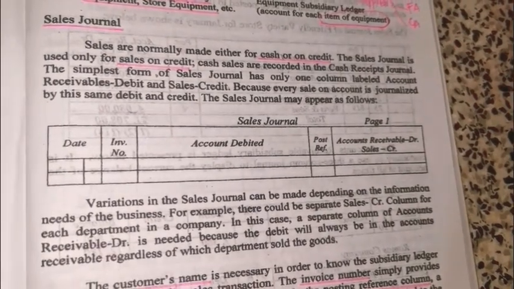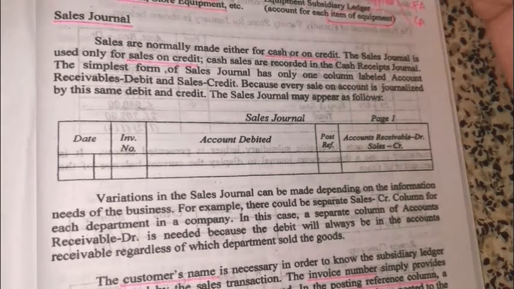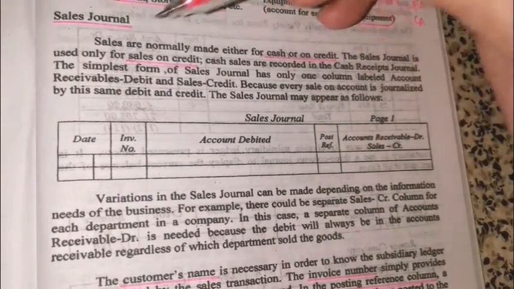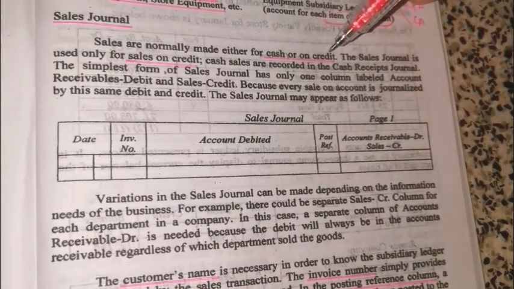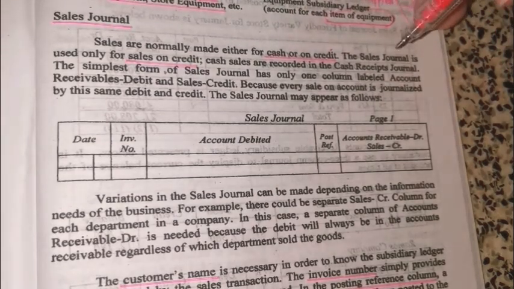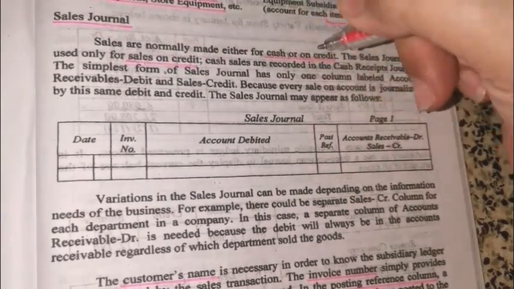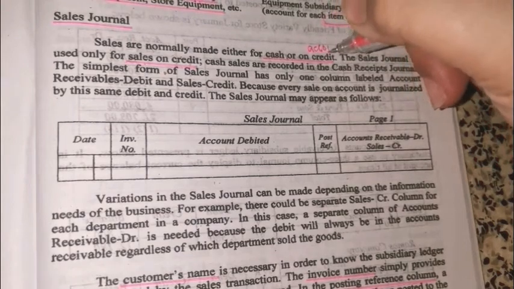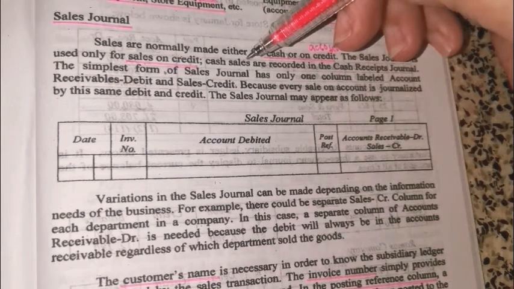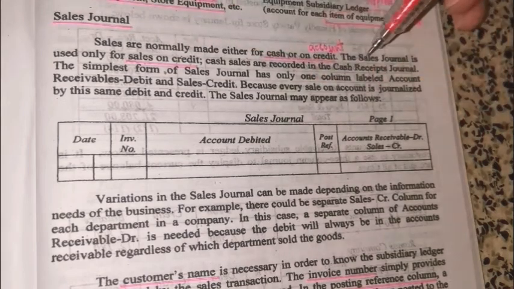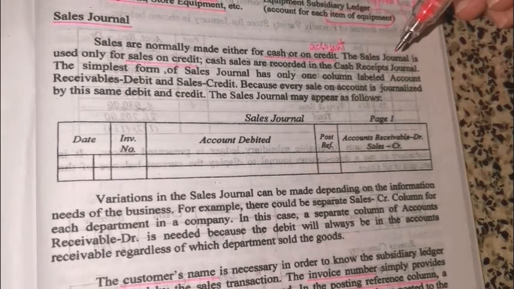Magsimula tayo sa sales journal. So ano nga ang sales journal? Normally made sales that are normally made either cash or on credit. Pero take note, ang ilalagay lang natin sa sales journal ay ang sales on credit. Pag sinabi natin credit, on account din yan ha. Yan din ang ibig sabihin yan ha. On account. Pero pag cash sales, hindi siya sa sales journal. Saan siya? Sa cash receipts journal. Kasi nga, nakatanggap tayo dito ng cash.